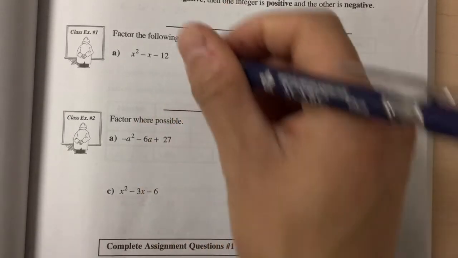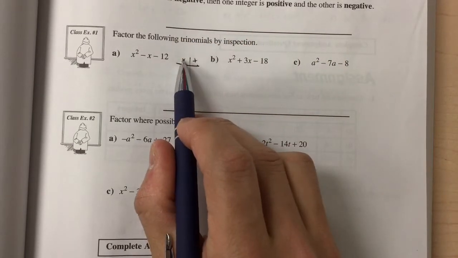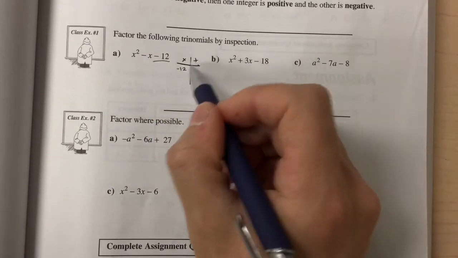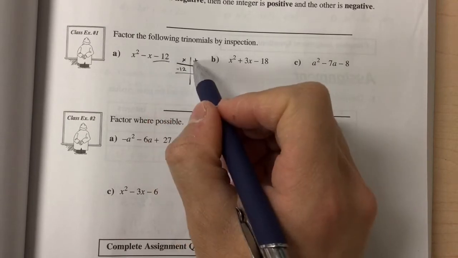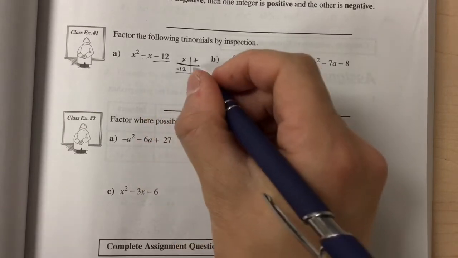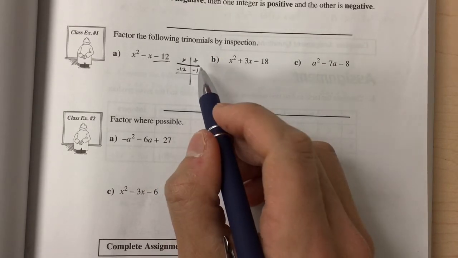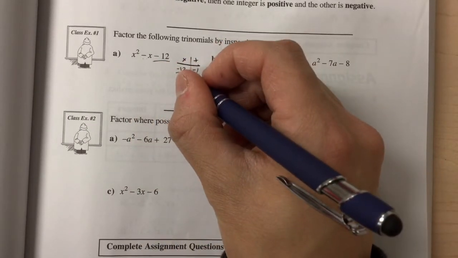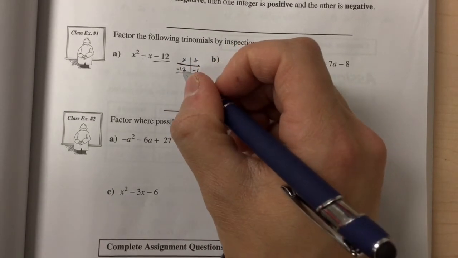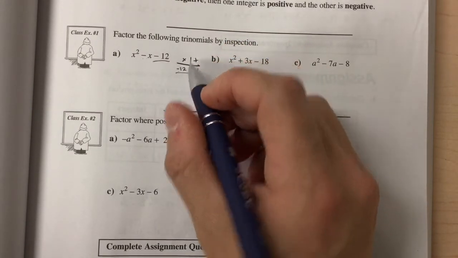And remember, we can start by using our little riddle. What multiplies give me my last term, which in this case would be negative 12, and has a sum of the coefficient of my second term, which if we have negative x would be negative 1? So what multiplies give me negative 12, but adds give me negative 1? I always start with 1, but as you get better at this, you'll know that you can start with factors that you know will combine to also give you your sum.